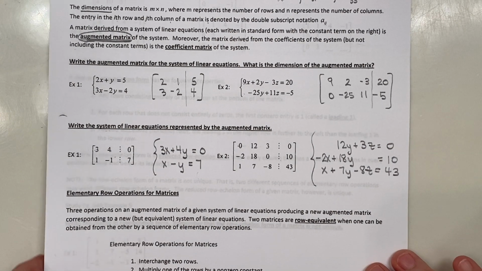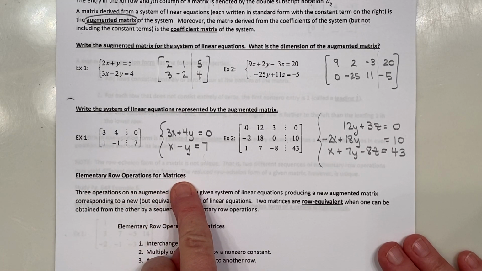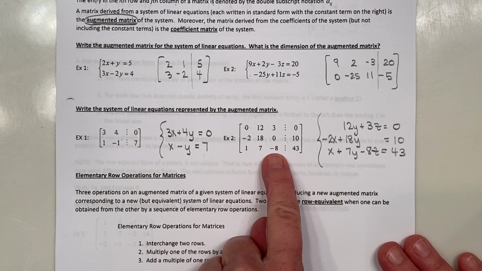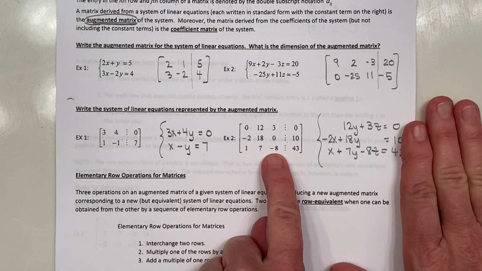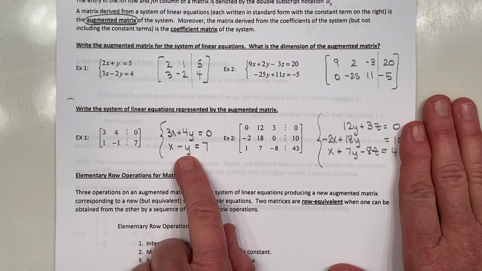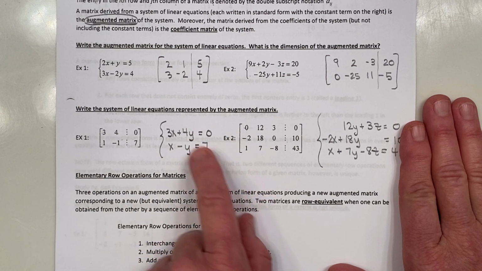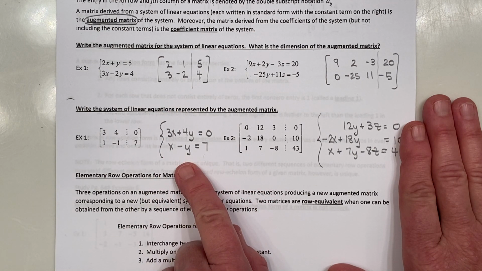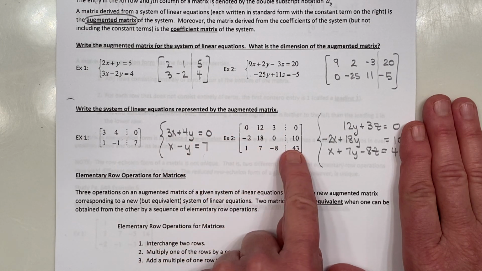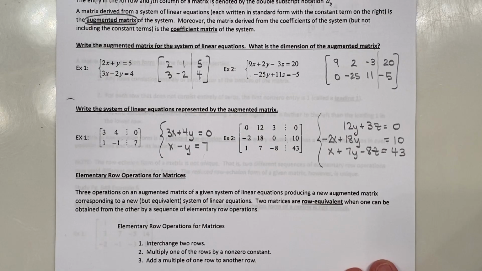All right, something else that we need to be aware of is elementary row operations for matrices. That means given an augmented matrix, what are some of the things that we can do with these numbers to help us solve a system? Well, just like when we solve a system with the elimination method, we can multiply rows by a number, we can add the rows down, we can do various things. And the matrix method just helps us remove the letters, just keep the numbers, so that all we have to focus on are these numbers right here to help us solve the system.